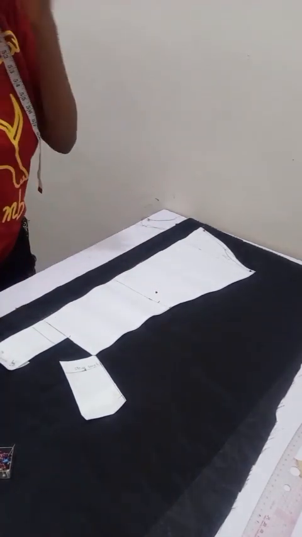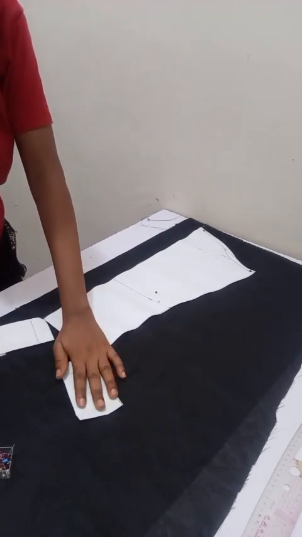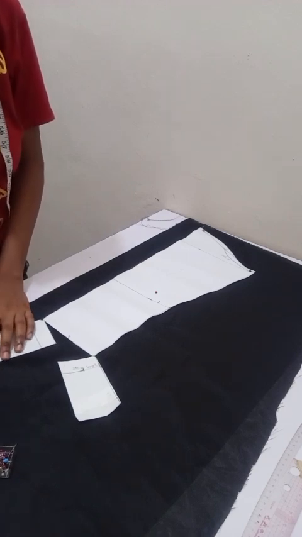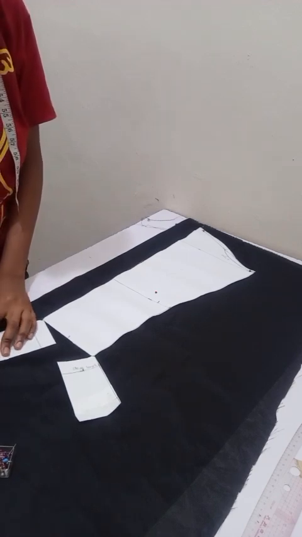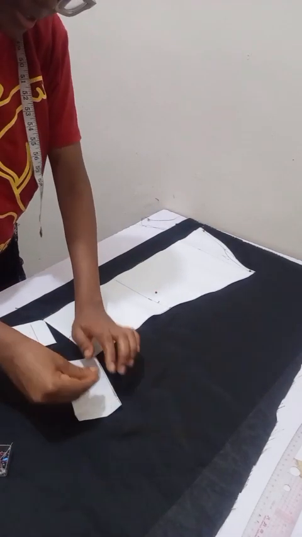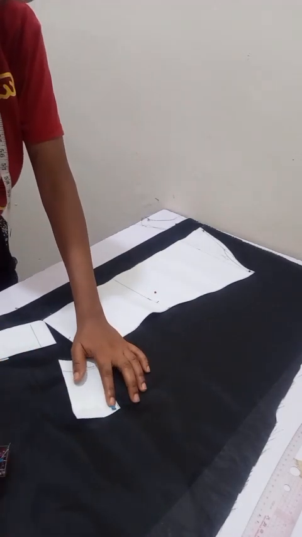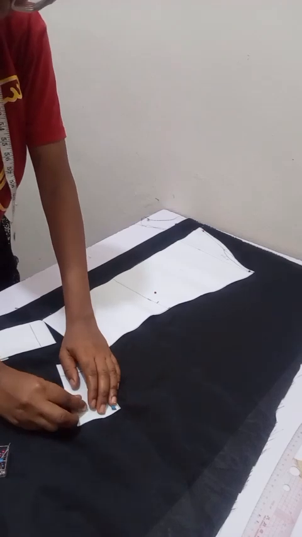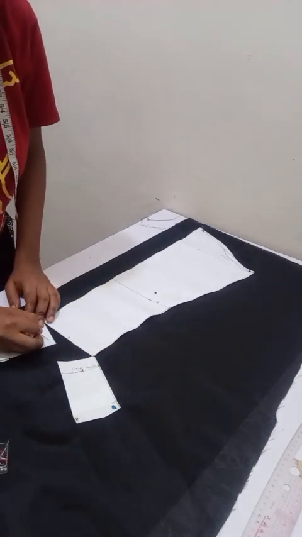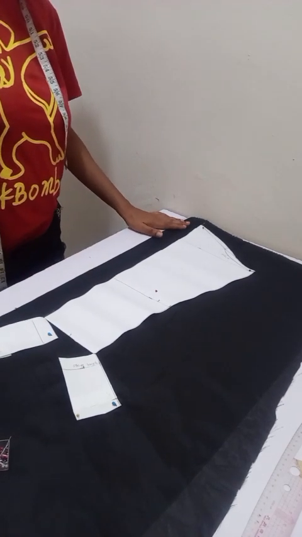So the next thing you will do is spreading the part we have cut out. Spread it into two like so. Can you see? Just spread out like so, and pin down, the way I'm pinning down.